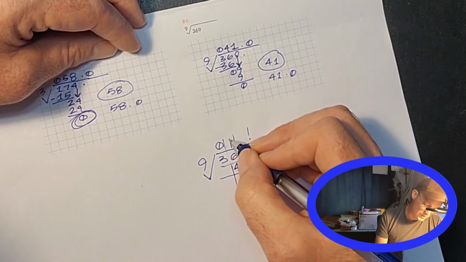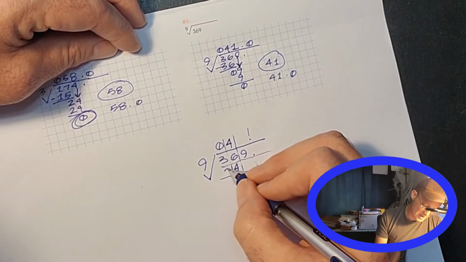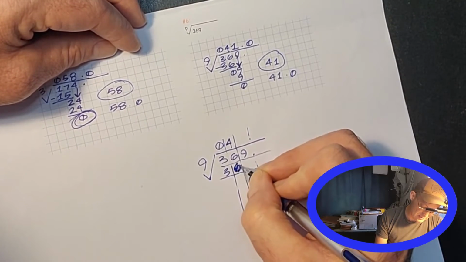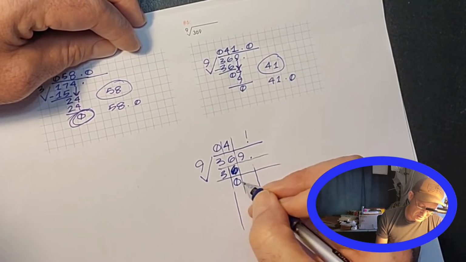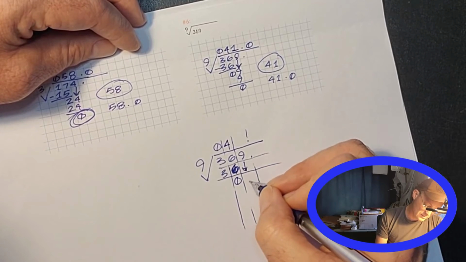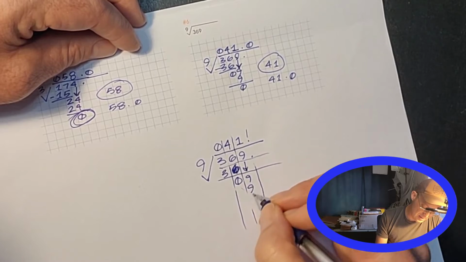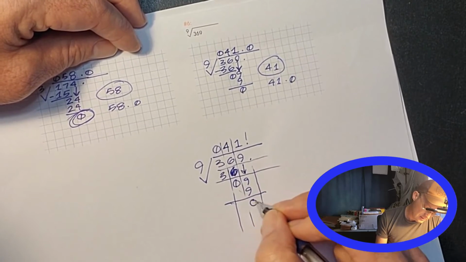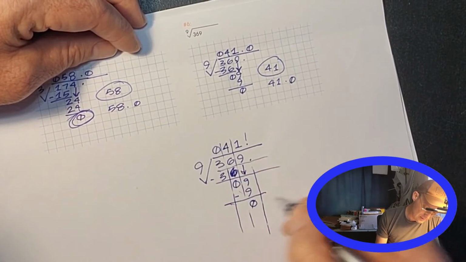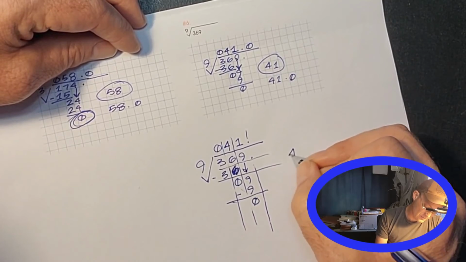I'm sorry, the 4 goes here. 4 times 9 is 36. Sorry guys. 36 minus 36 is 0. Drop the 9 down. 9 goes into 9 one time. 1 times 9 is 9. Do that subtraction and get 0. So the answer is 41.